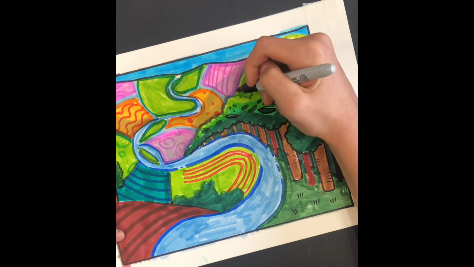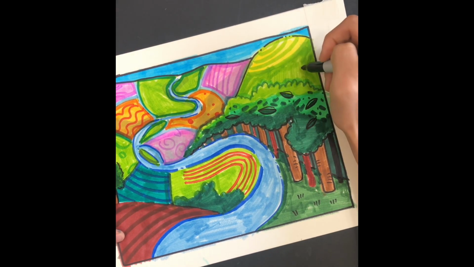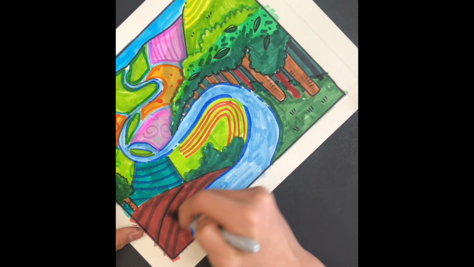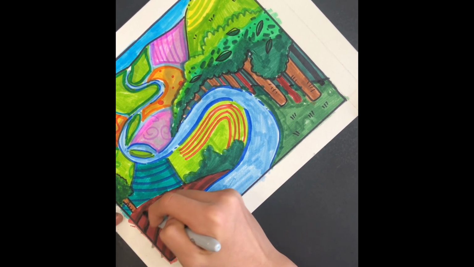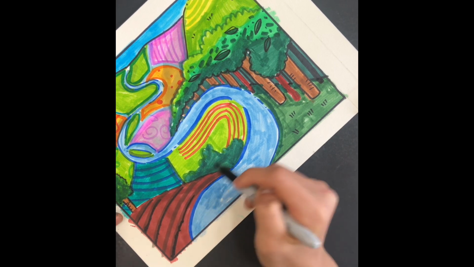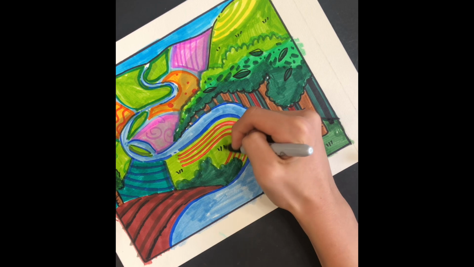Nearly done. Let's make some final tweaks. Just add some patterns. Add some shadows. Then, okay, now we're done.